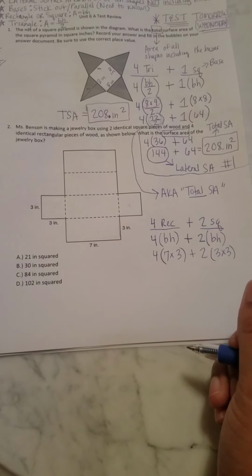Okay, then you just keep solving, parentheses first, so do 7 times 3. Do not do 4 times 7. You must take care of parentheses first. So take care of what's inside. 7 times 3 is 21. Put it back in parentheses and put your 4 out there. Plus, you have your 2. Take care of parentheses first. So you have 3 times 3, which is 9.